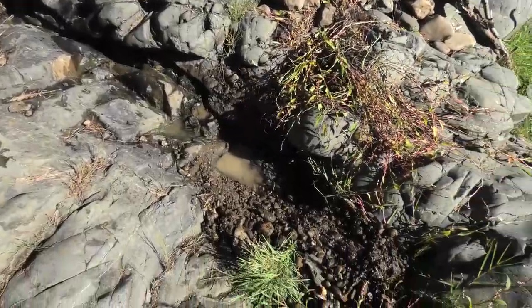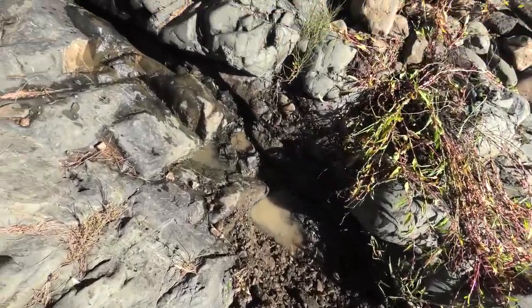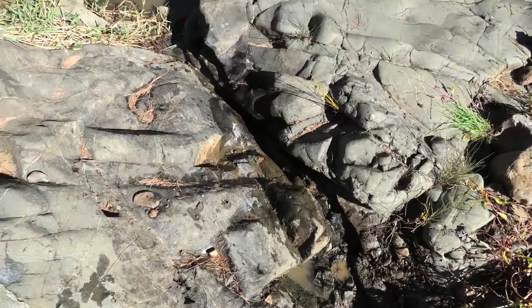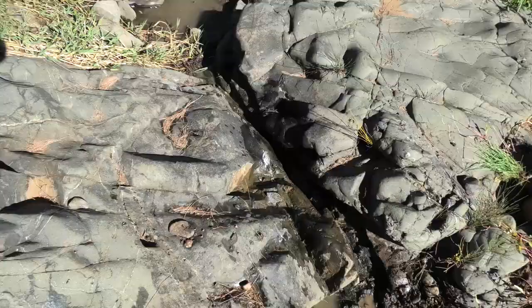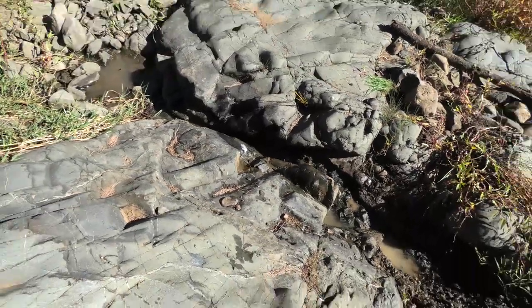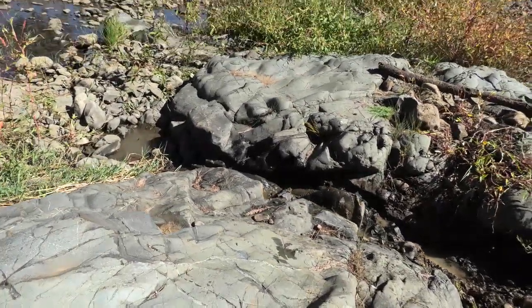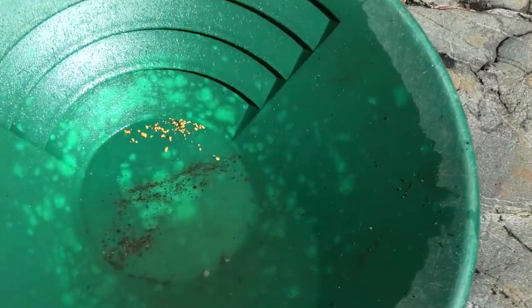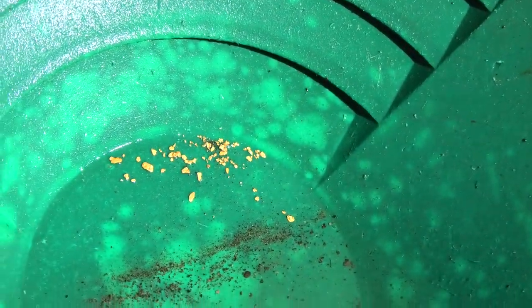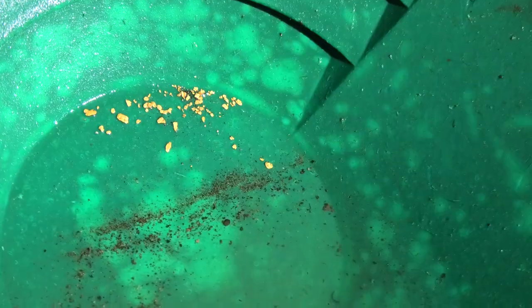I've got water coming in. I work it down there right into a deep pocket, which once again I can't clean right out. But this is the gold that came out of that one crevice. So that's not a bad start to the day.